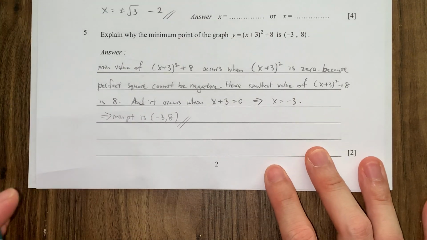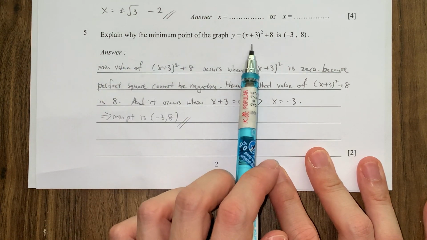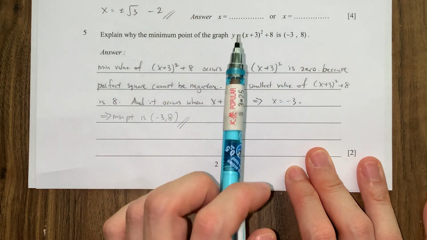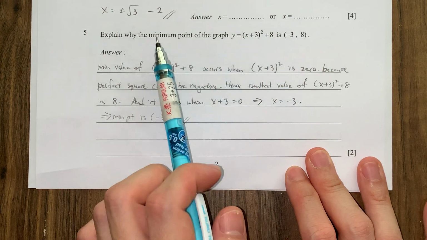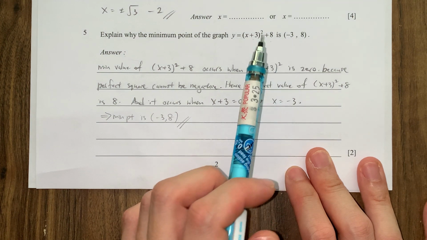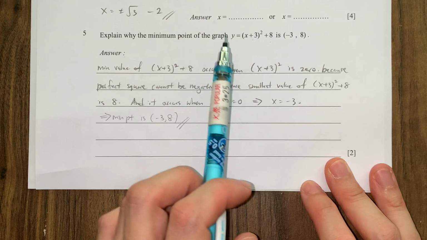Okay, the next one. So this is an explain question. Explain why the minimum point of this graph is -3, 8. Now we have been well trained, right? So just by looking, you know the minimum point is -3 and 8. But some people don't know why, right? So this is quite complex. This is very A maths.